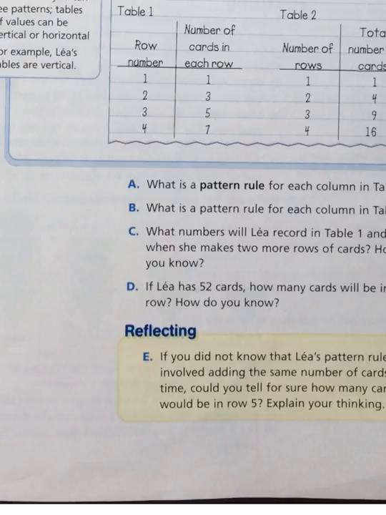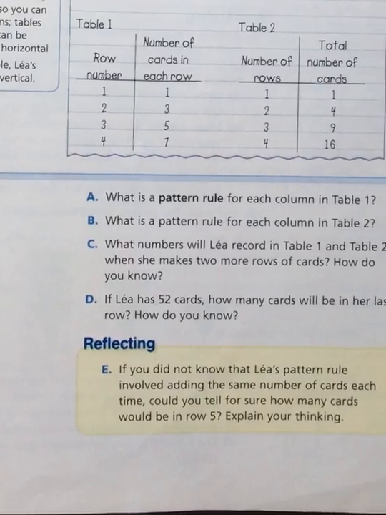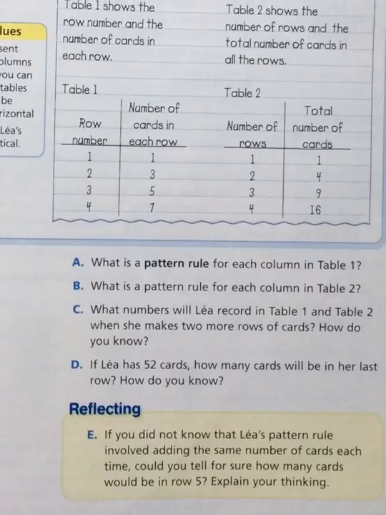All right, let's start with A. What is the pattern rule? What is the pattern rule for table 1? Can you take a second to take a look? Table 1 is right here. What is the pattern rule? Can you see that the pattern rule would be +2? What I mean by that is every time you add another row, you add 2 more cards. And take a look. Second row, you add 2, so 1 plus 2 is 3. 3 plus 2 is 5, and 5 plus 2 is 7. Perfect.